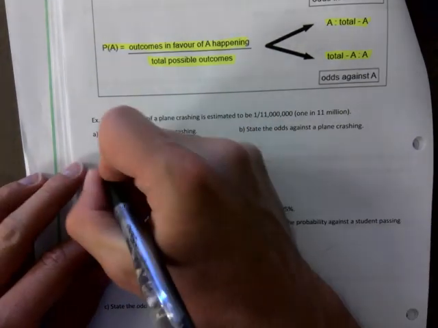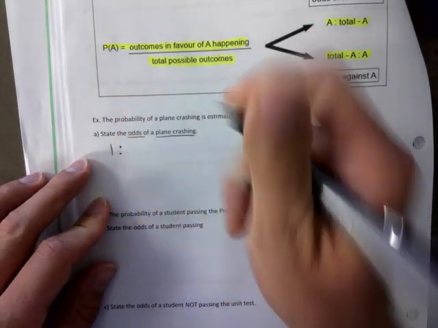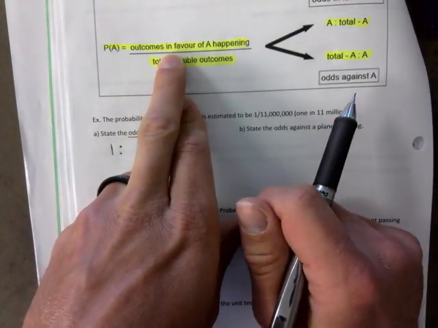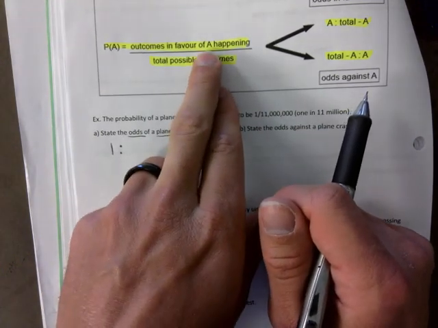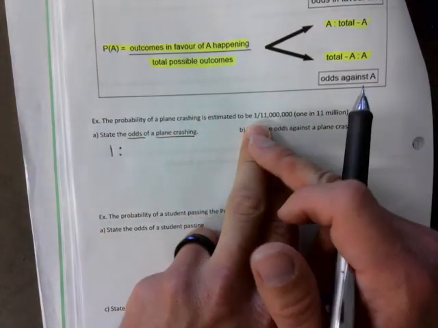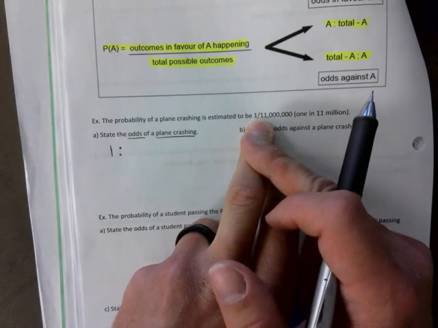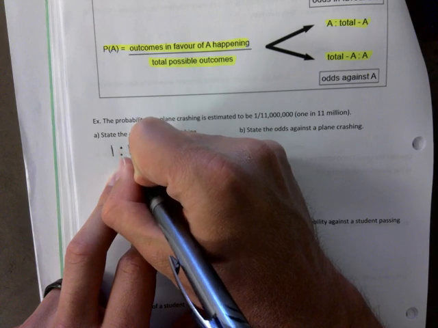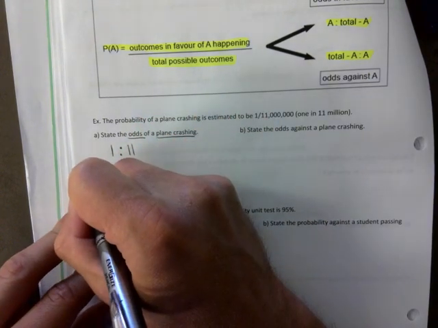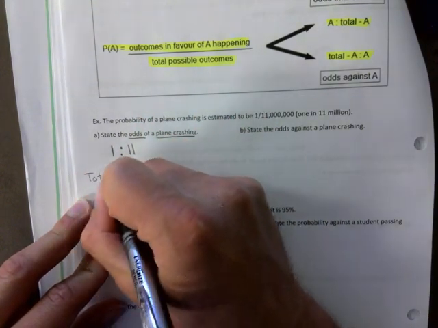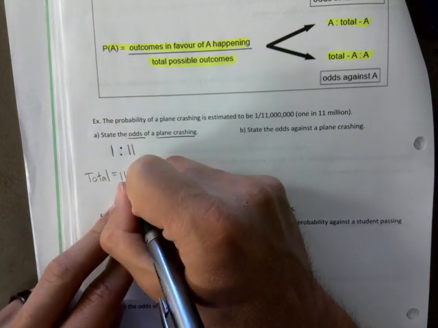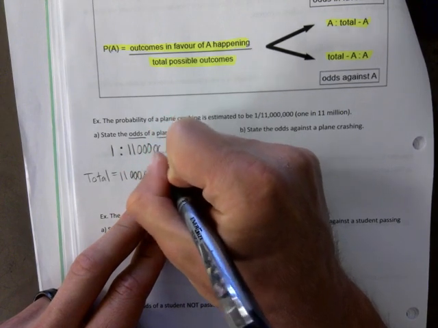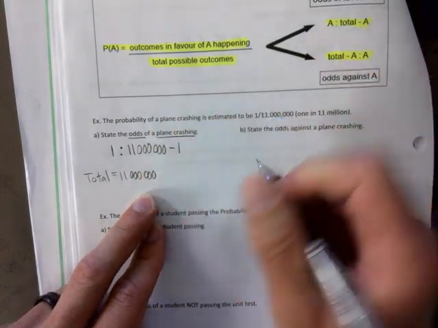Well, that's 1, because this is the outcomes in favor of our event. Our event is if the plane crashes, and that's 1 in 11 million. So it would be 1 here, and then this would be the total. So our total is 11 million minus 1.